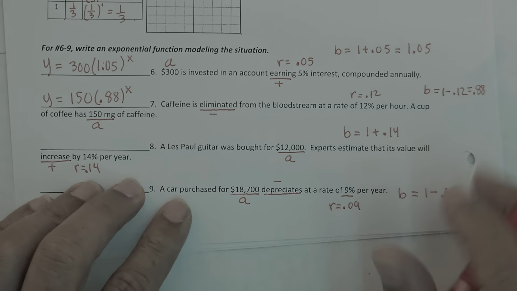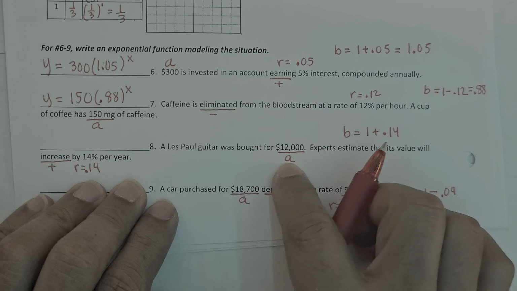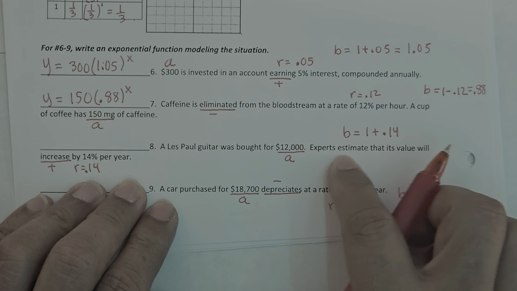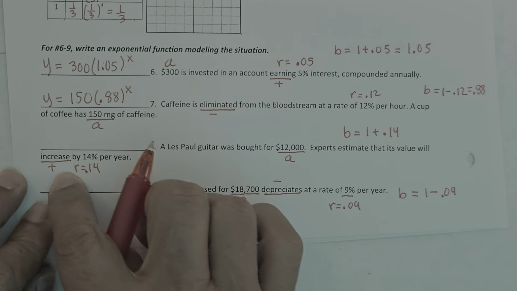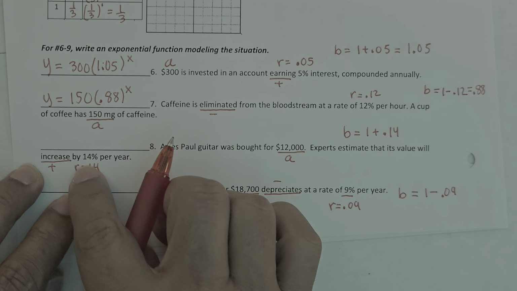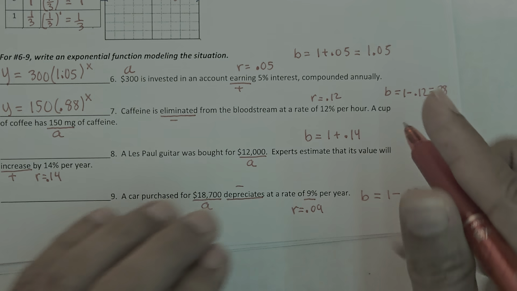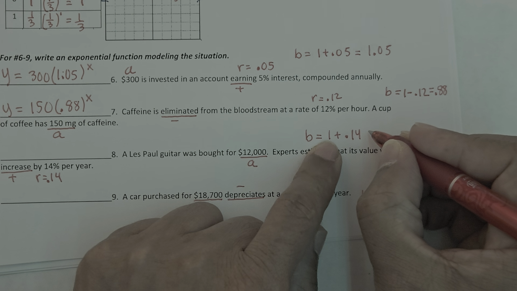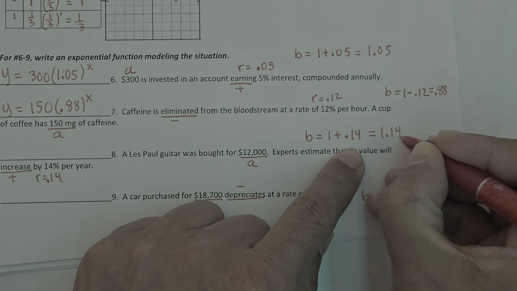Okay. Example number 8, a Les Paul guitar was bought for $1,200. So this is the initial amount. Experts estimate that its value will increase, so that means it's going to grow by 14% per year, which means the rate is 0.14. So then to find b, just add 1 plus 0.14, so b is equal to 1.14.